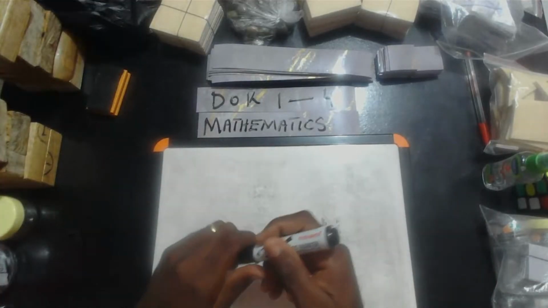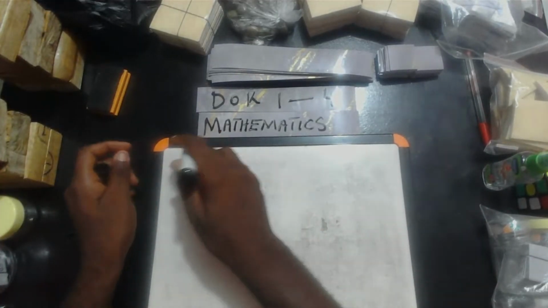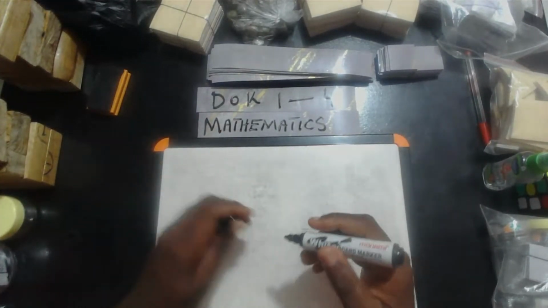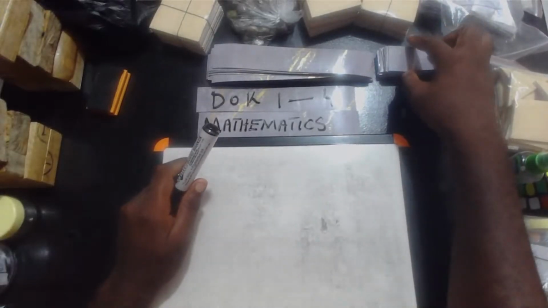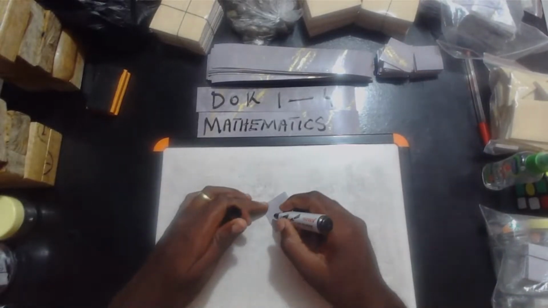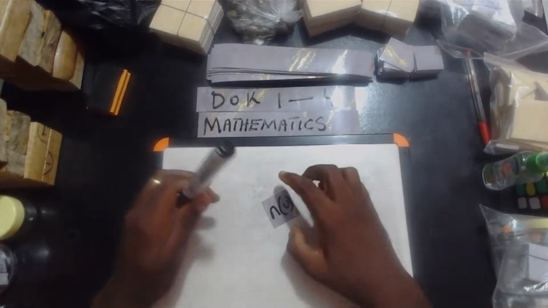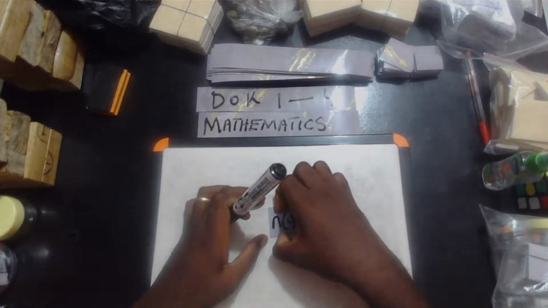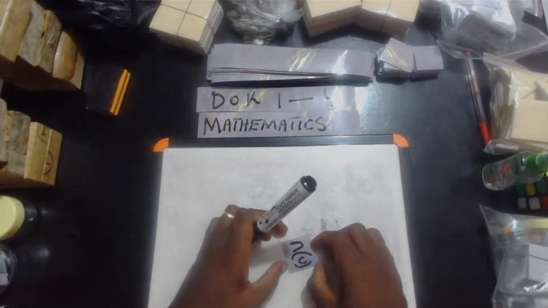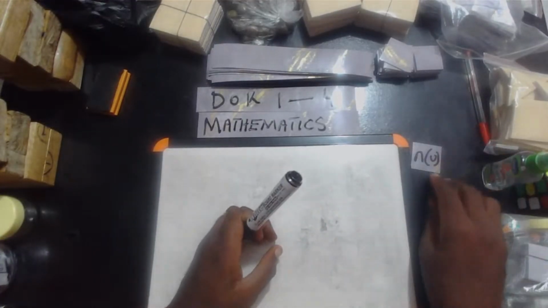Mathematics. So straight away, we have a universal set. I'm going to represent this universal set as n(u). This is our universal set, and I'll put it here.